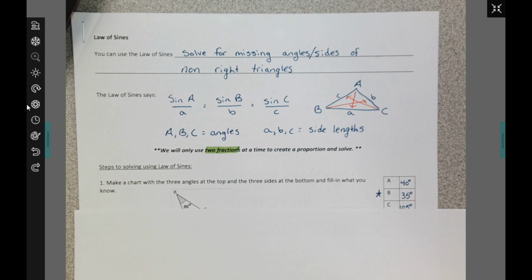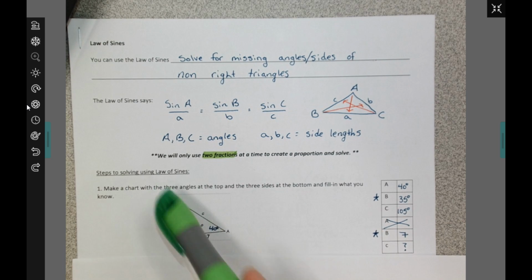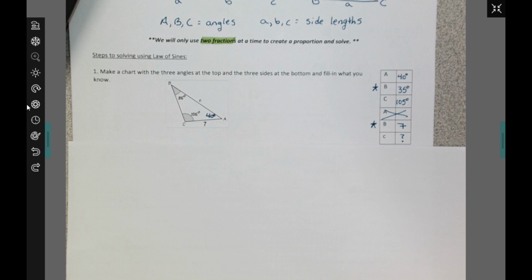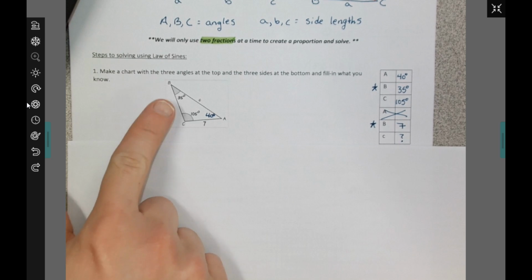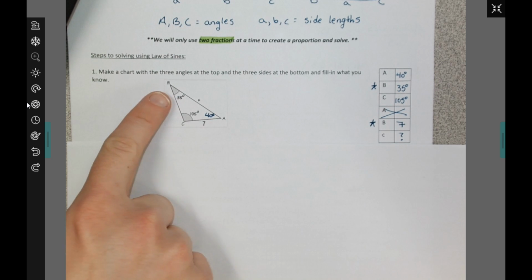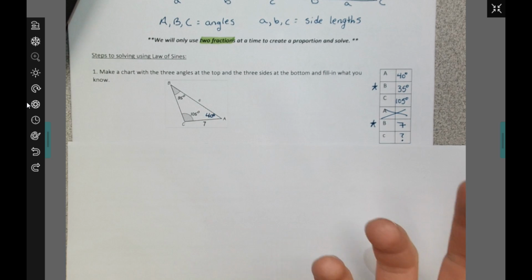So using the law of sines, we want to solve for a missing side in this triangle. I look at the triangle. We have 35, 105, and 40 degrees, and they already labeled the angles A, B, and C. My first step solving this triangle is to figure out, can I find the missing angle easily? On this problem, we didn't need it, but since they gave me two of the angles, we can find the third one easily. We know that the angles of a triangle add up to 180 degrees, so 35, 105, and 40 add up to 180 degrees.